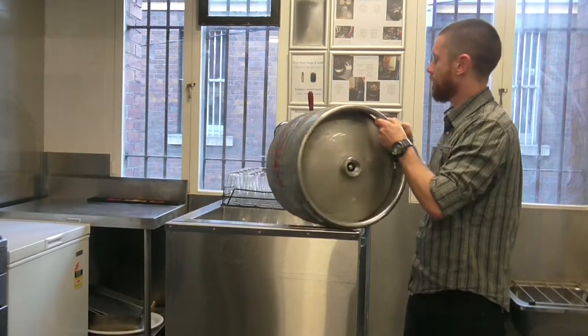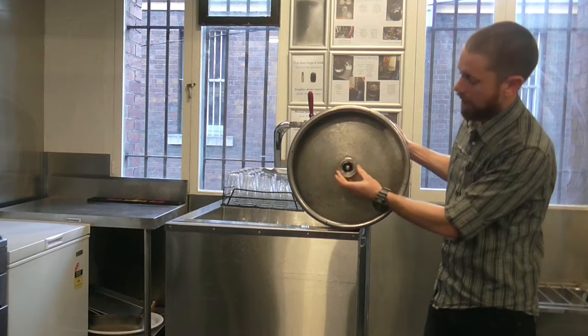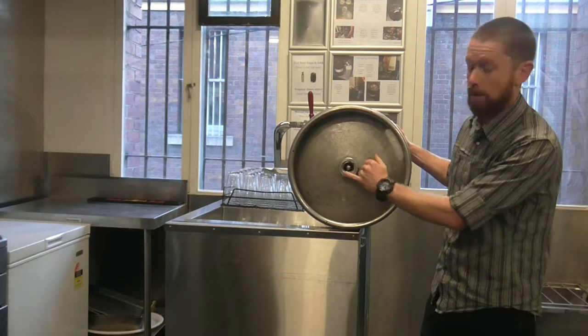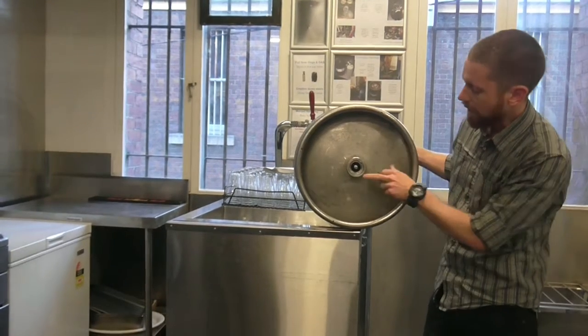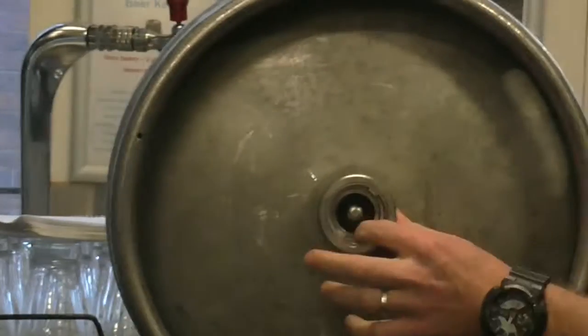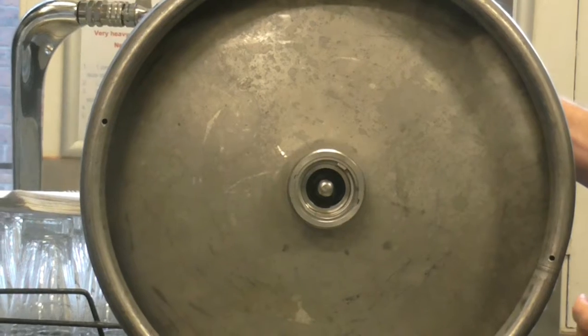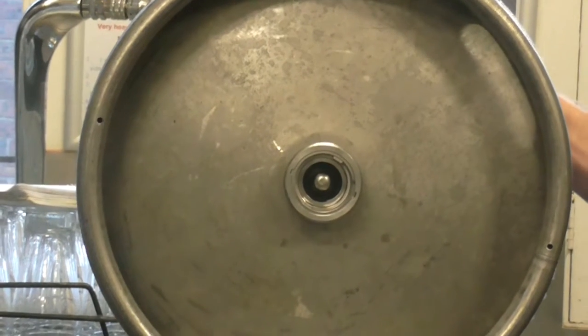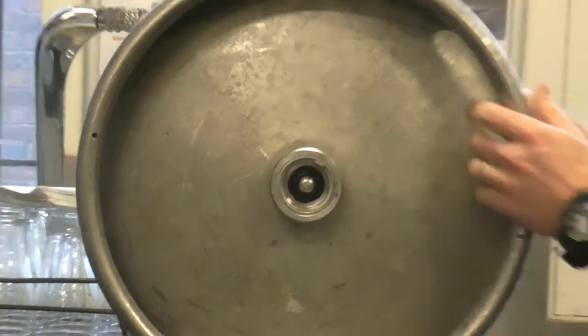Up the top here, we have our coupler, which is connected to the bung. We also have our locking lugs for connecting our coupler. In the centre here, rubber valves, and then we've got the metal ball in the centre there called a poppet. So poppets are not just a unique draft beer term, it's also used in a lot of engineering stuff.